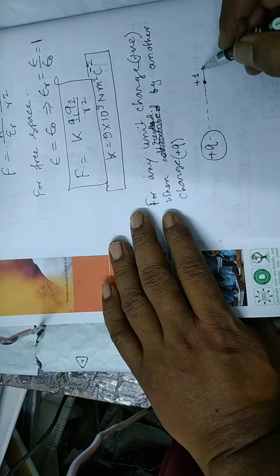If it is minus q, there is attraction; for plus q there is repulsion. So E equal to 1 by 4 pi epsilon naught q by r square, in free space.